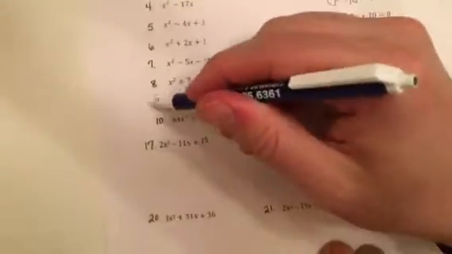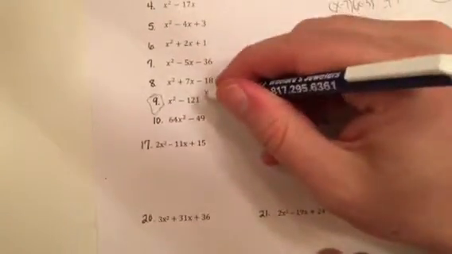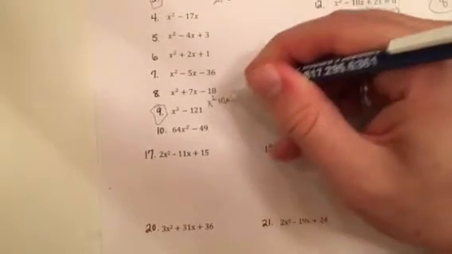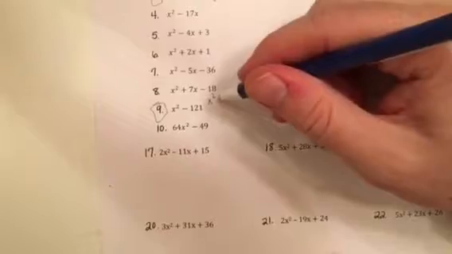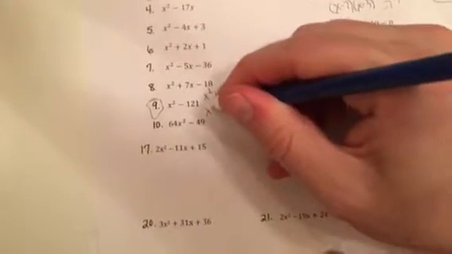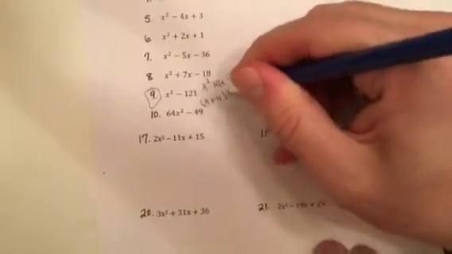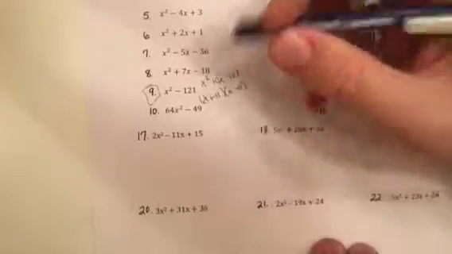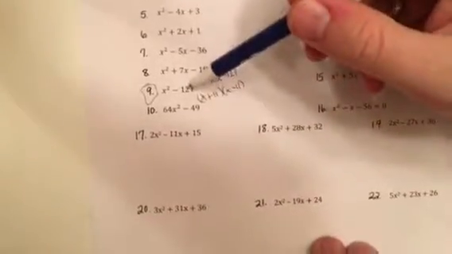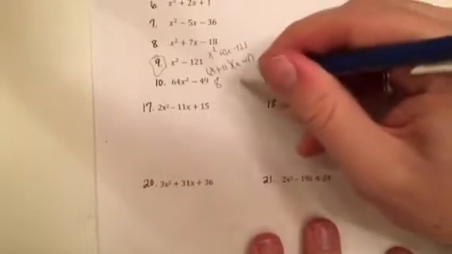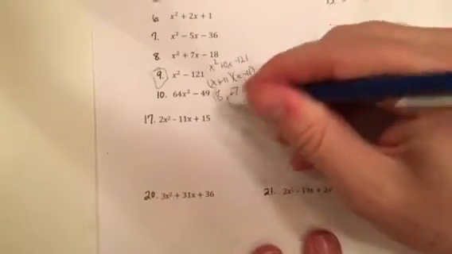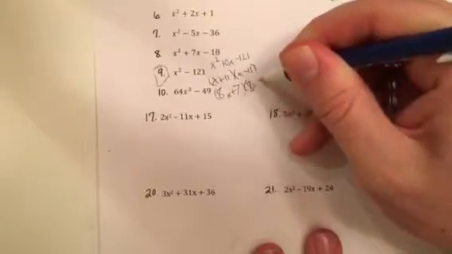Be on the lookout for ones like number 9. If you have to, you can rewrite it as x squared plus 0x minus 121. But the factors of 121 that are going to make nothing in the middle is going to be x plus 11 and x minus 11. You're just looking for the square root because this one's the difference of squares. Same here, square root of 64 is 8, square root of 49 is 7, so that's 8x plus 7 and 8x minus 7.